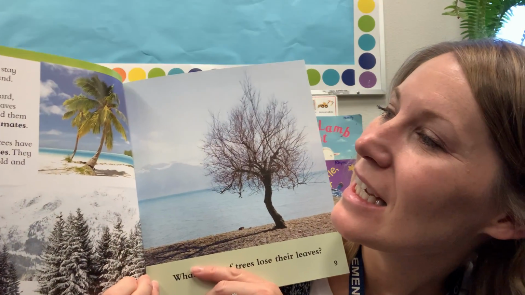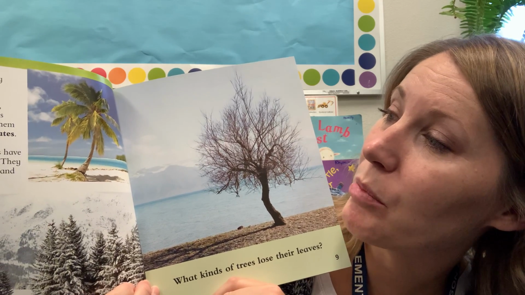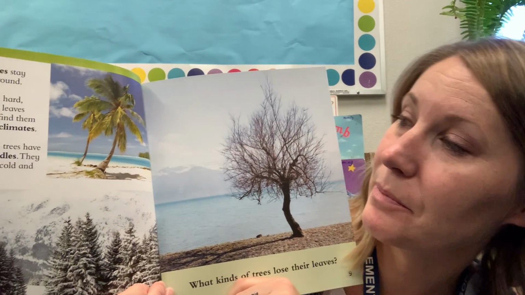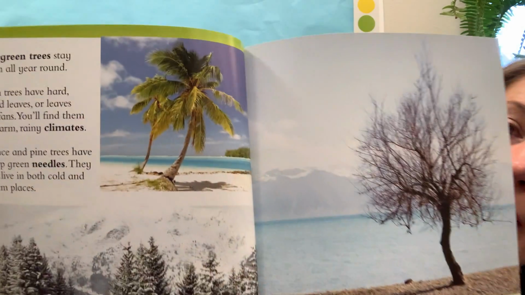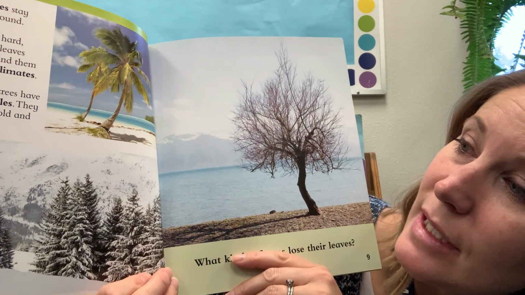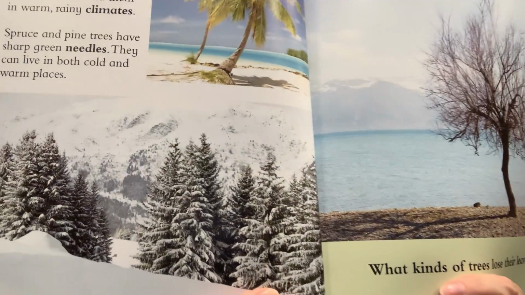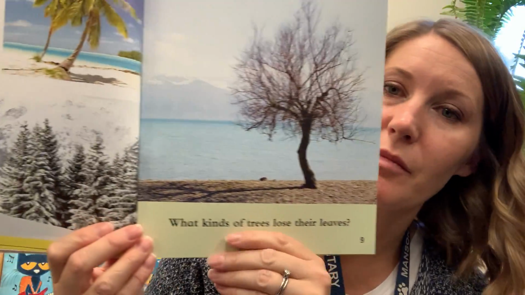What kinds of trees stay green all year? You guys remember? We learned this yesterday. What kind of trees? Evergreen trees, that's right. Evergreen trees stay green all year round. Palm trees have hard, broad leaves or leaves like fans. You'll find them in warm, rainy climates. So that's a palm tree. Spruce and pine trees have sharp green needles. They can live in both cold and warm places. That's another type of evergreen tree.